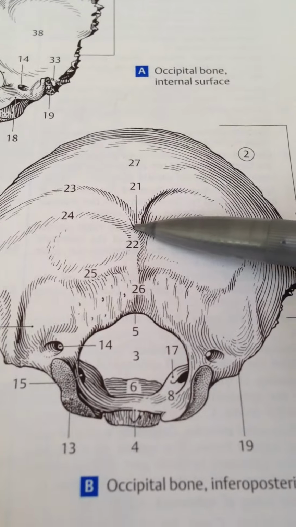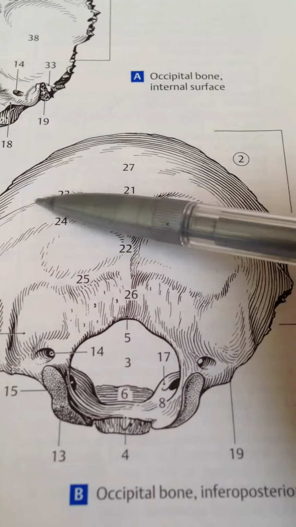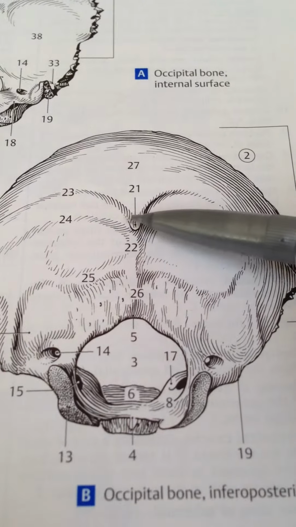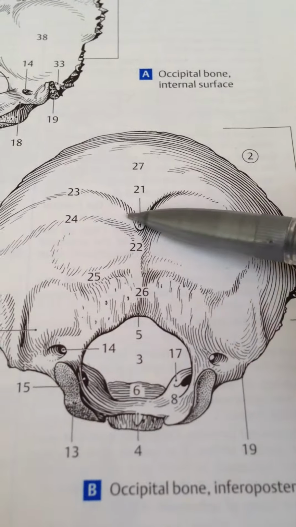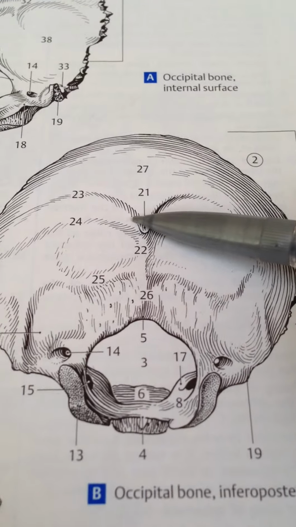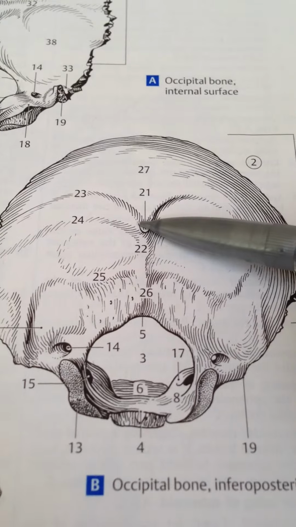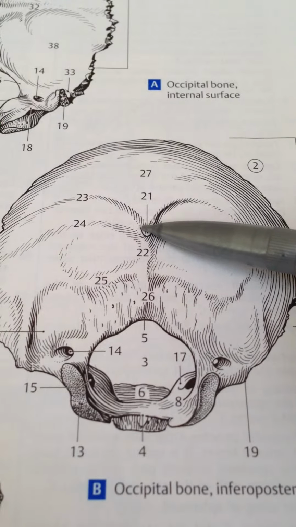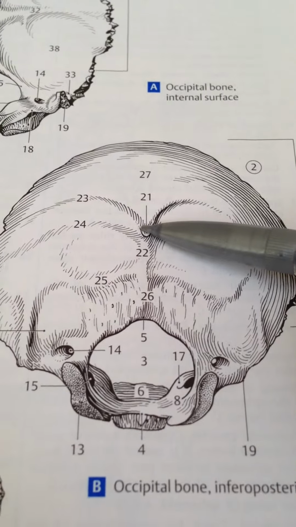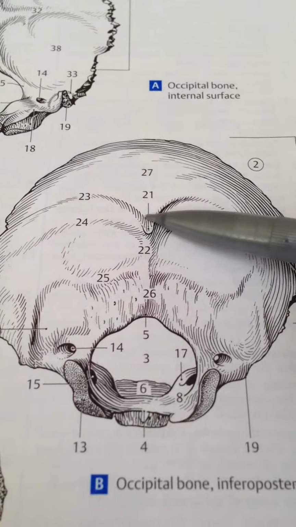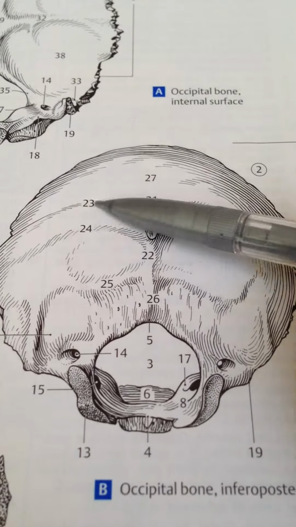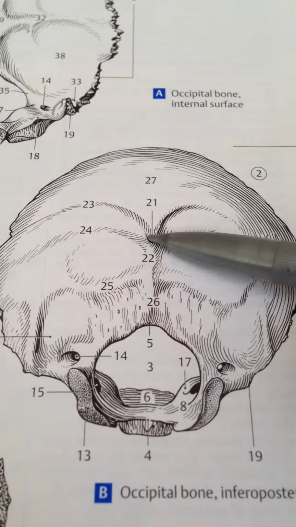Extending from your external occipital protuberance, you have your highest nuchal line, which will be used for the attachment of the occipital bellies of the epicranius muscle. Because if you guys remember, the epicranius muscle has 4 bellies, 2 from the frontal bone and 2 from the occipital bone, and specifically the highest nuchal line of the occipital bone.